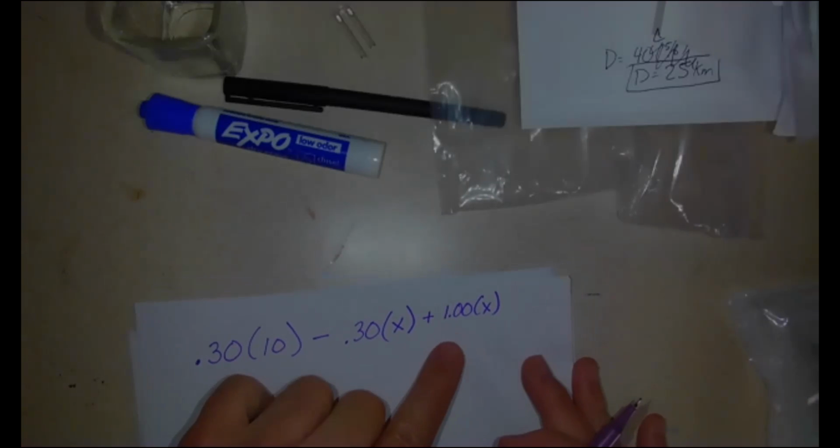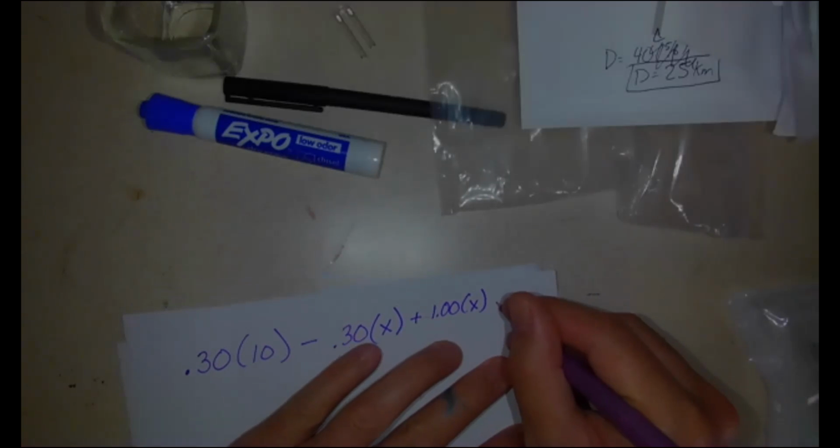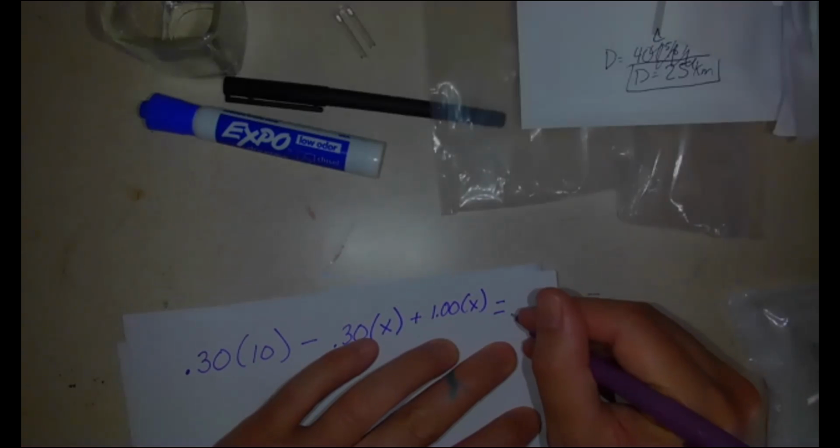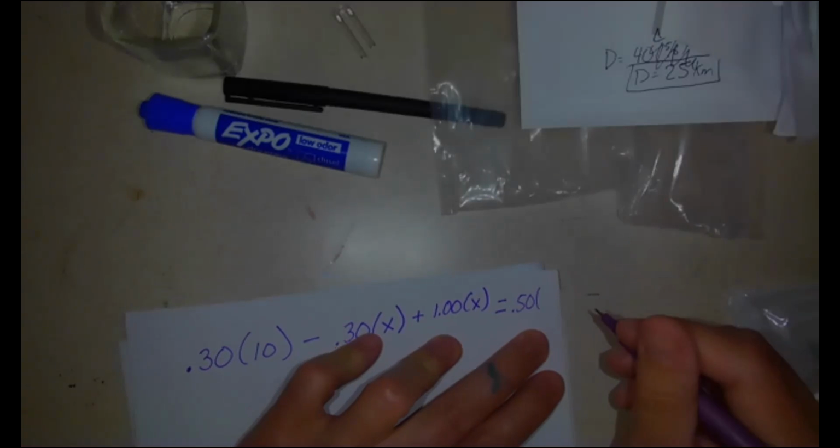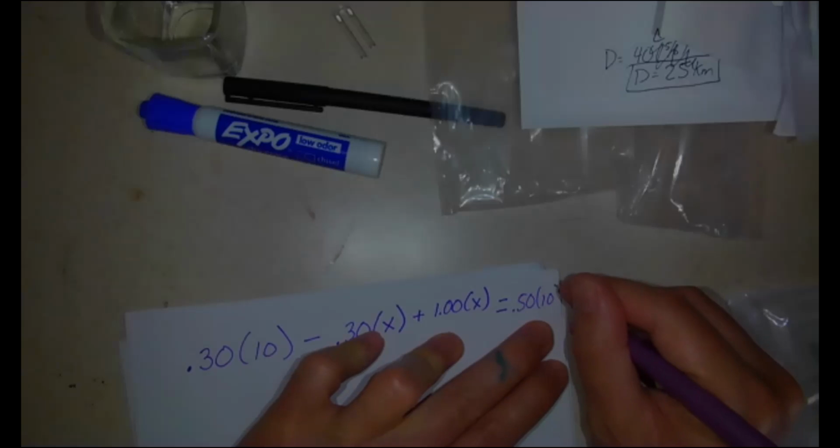So whatever number X is, I'm adding 100% antifreeze. And this tells me how much antifreeze I have in the radiator after we are done removing and then adding some back. We're removing 30%, we're replacing it with 100%. Well, how much should that be? It should be 50%, 0.50 of the 10 quarts in there. So that is the heavy lifting. That is the hard part. Solving it from here should be pretty easy.